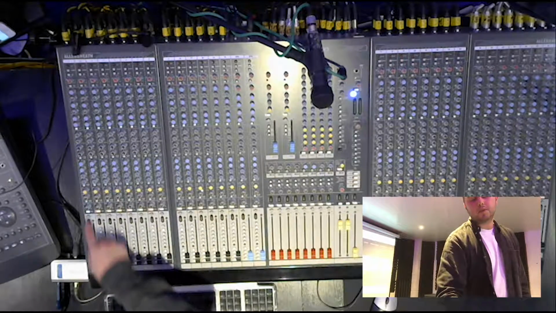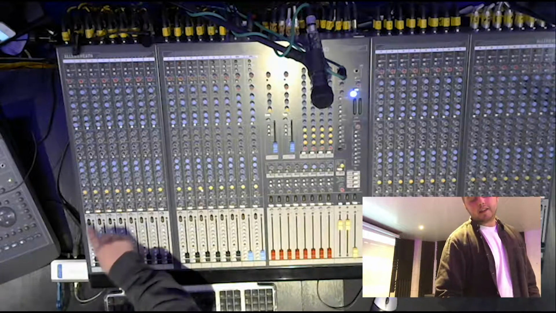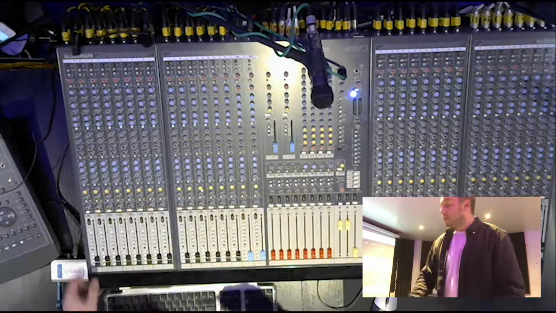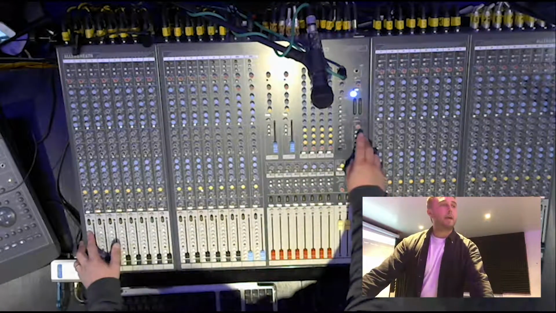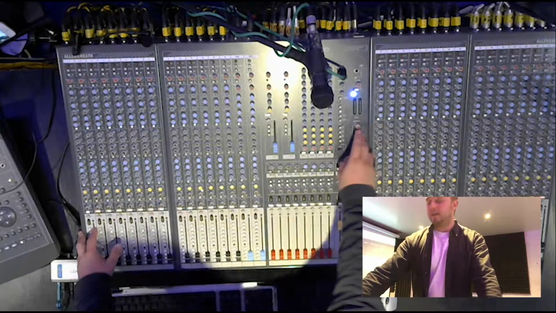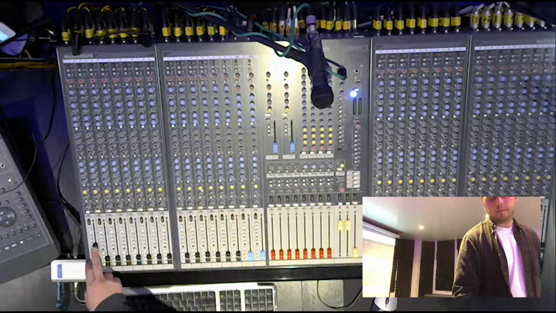So I'm going to head down to mute. I'm going to take mute off. I'm going to head down to L and R and I'm going to press that down. Now, just like the playback, that has linked this channel to the main monitor mix. So I'm sending audio from here over to here. Next, I'm going to push the fader up.